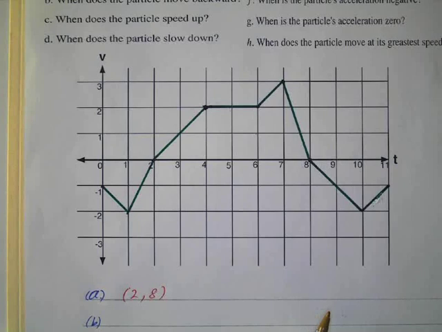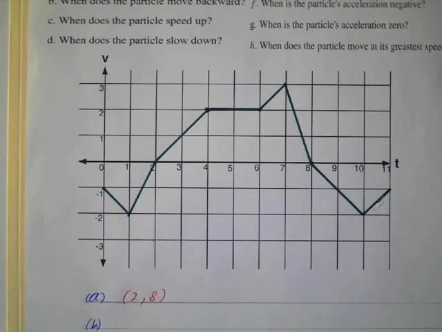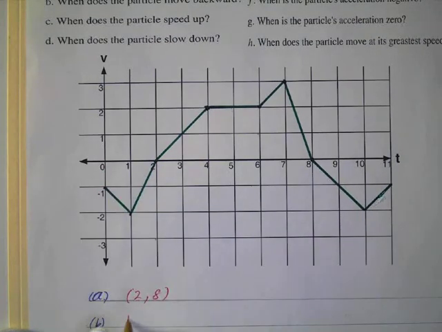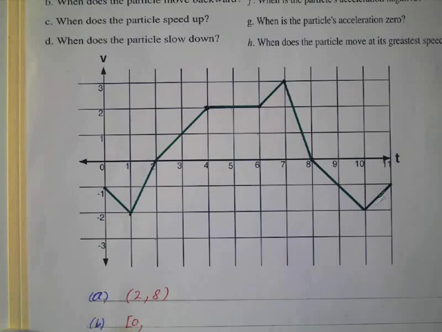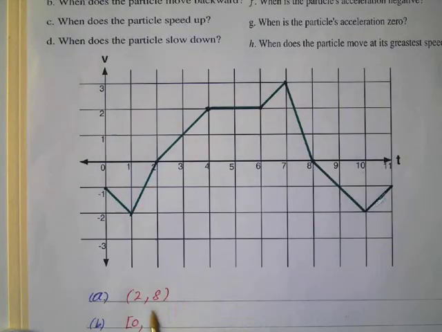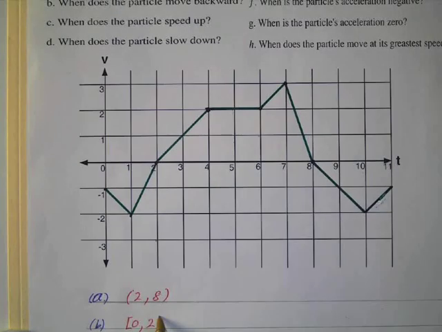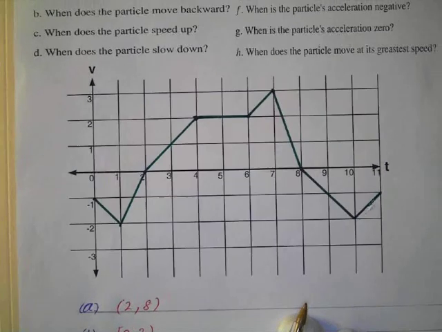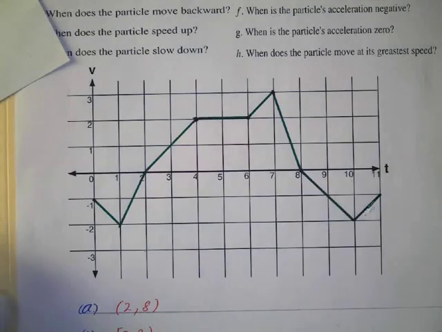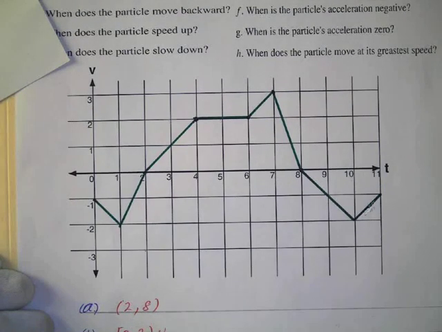Okay, when does a particle move backwards? Well, it moves backwards when the velocity is negative. Well, the velocity is negative here at t equals 0. And it's negative all the way up until we get to 2, where it's 0. So it's 0 to 2, and that's open. And then we have to go over here until we get to 8, and it's negative after 8. So we put a union here.